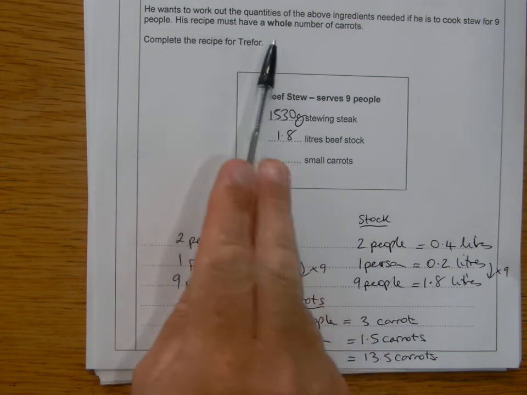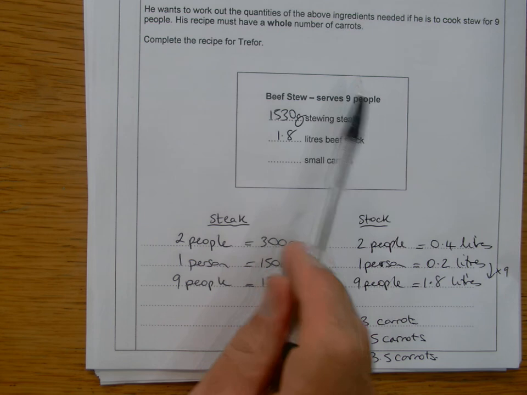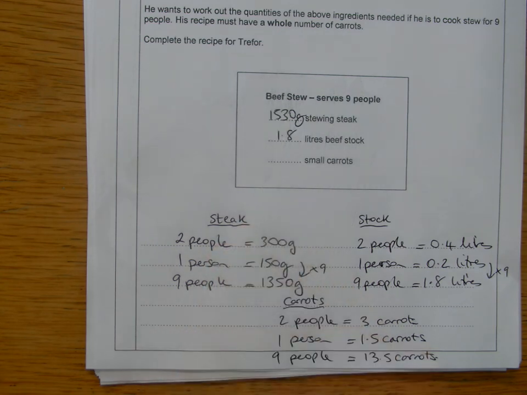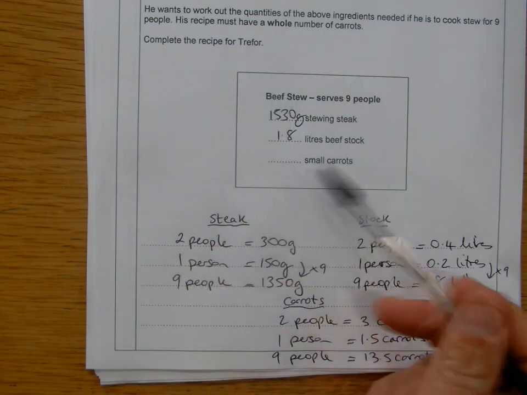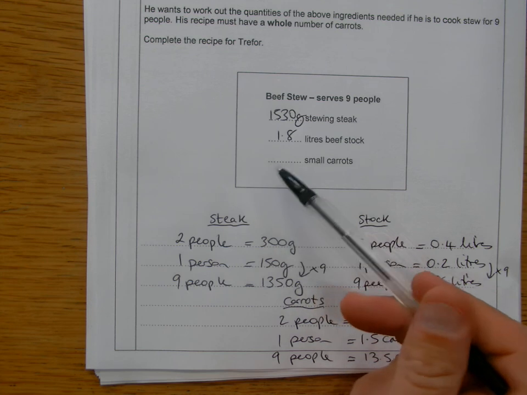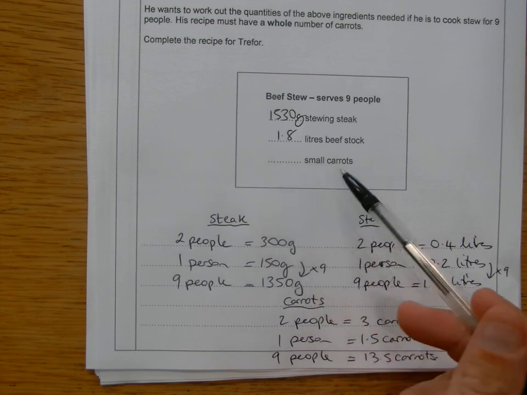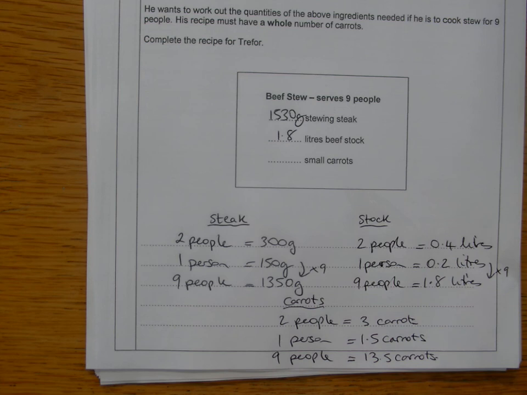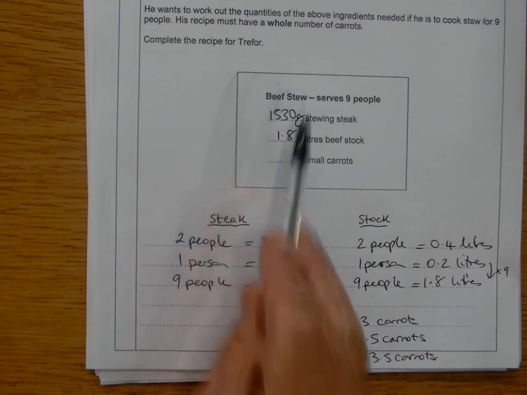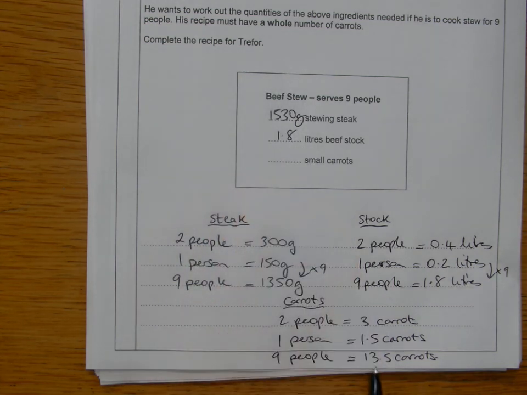It says his recipe must have a whole number of carrots. And usually that's the case. When you look at recipes, and if they mention carrots, I've never seen where they say 2.5 carrots or 13.5 carrots. So they usually have a whole amount. So that's probably why this is in the question here. So the question is then, what do we do here? Do we round it up or round it down?